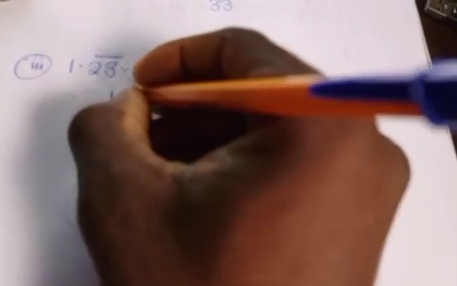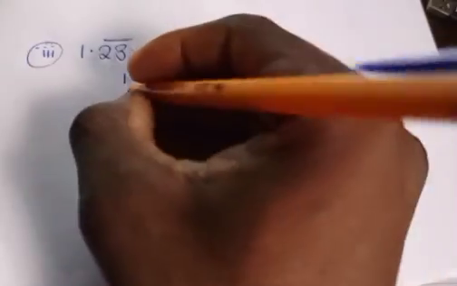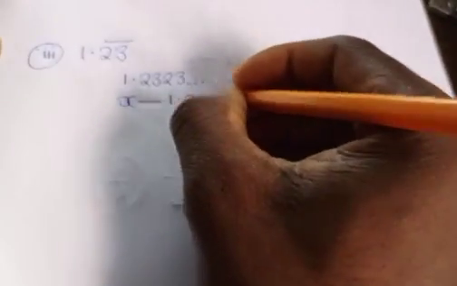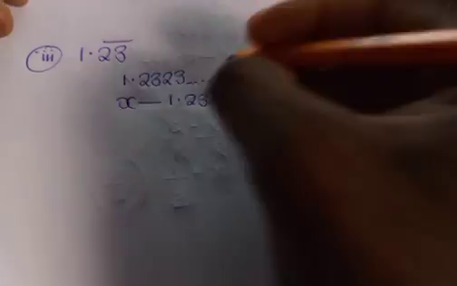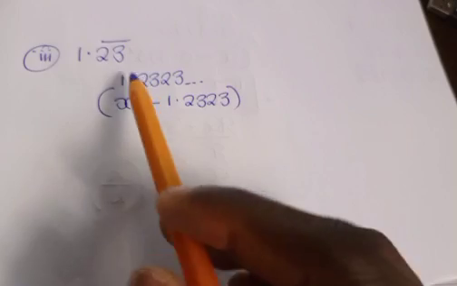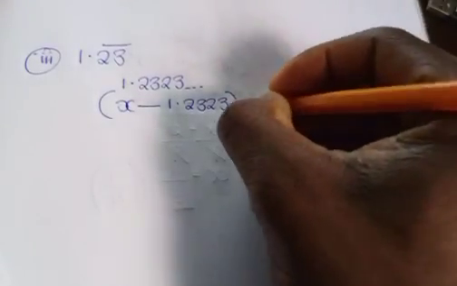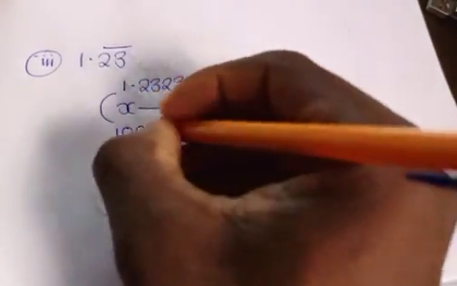We know to say the first thing is the bar is on 2 and 3, which means 2 and 3 are repeating digits. So we have 1.2323. They can continue going like this regardless of any state. So what we usually do here is you will say x is equal to 1.2323. These they can continue going. Then from here you will multiply this with 100. The reason why we are saying 100 is because the bar is on 2 digits. So we will say 100. Then 100 times that, you will get 100x.